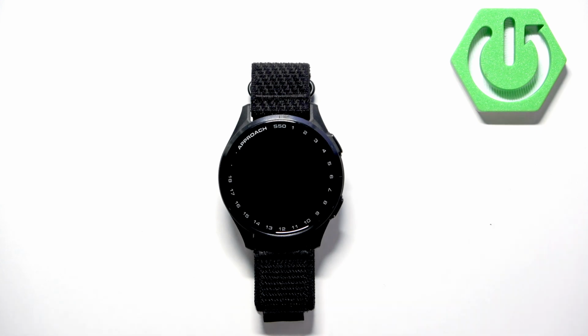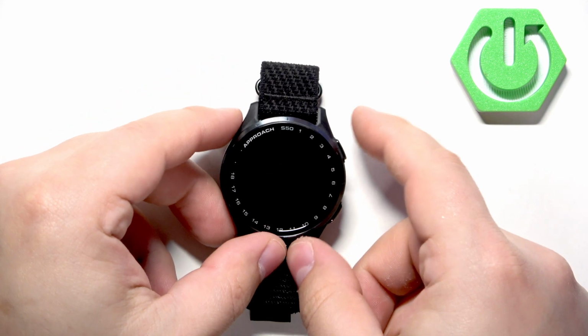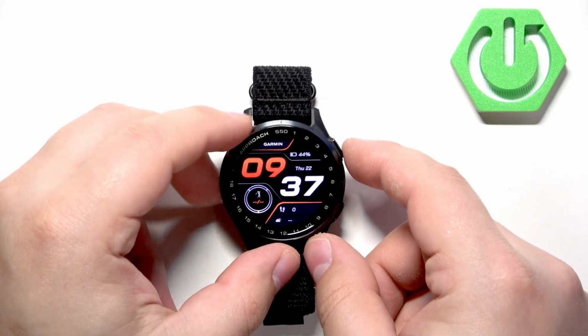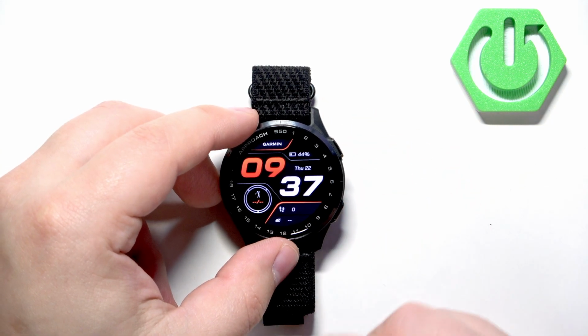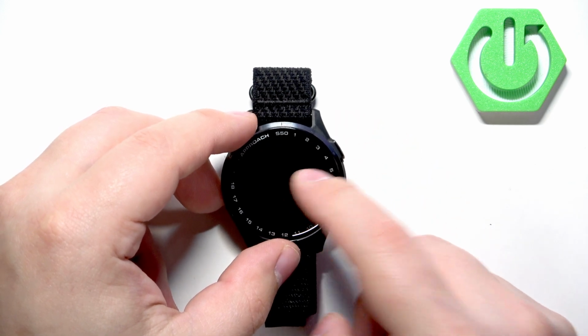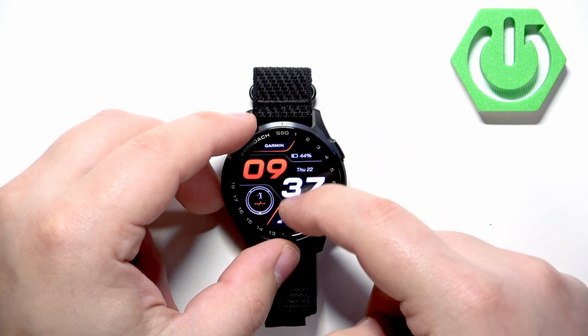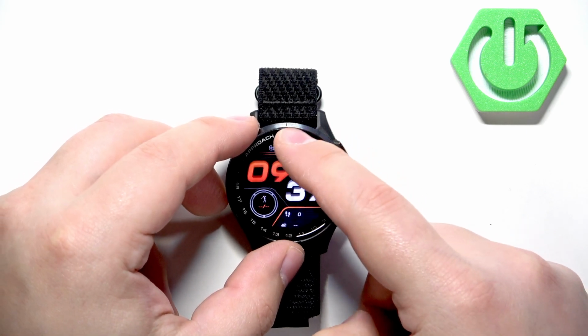Okay, first we need to wake up the screen on our watch, and you can do it by tapping on it or by pressing the upper button. And once you wake up the screen, you should see the current watch face, the home screen, and you need to swipe up or down on the home screen to open the glances menu.